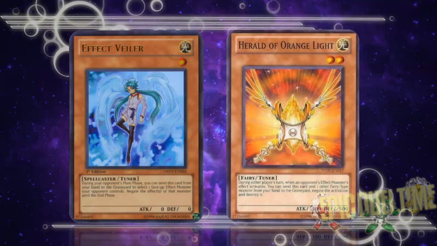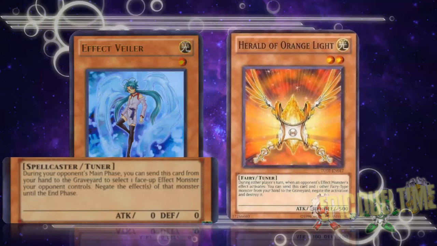A lot of people compare the two cards, and aside from the destruction effect, generally these are almost the same card, except Herald pitches another fairy and can destroy, and Veiler cannot, also during main phase and things. So there's a difference in timing, but these cards are compared quite a lot. There's a really stark difference between the two, and I want to read the bit of text that talks about it. Let's go to Effect Veiler first.